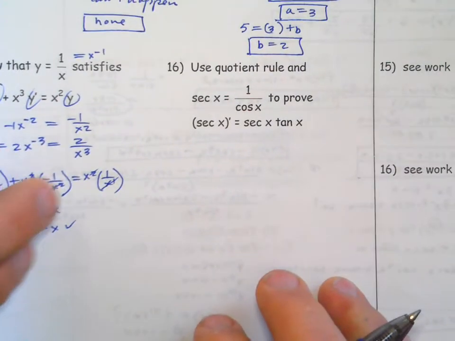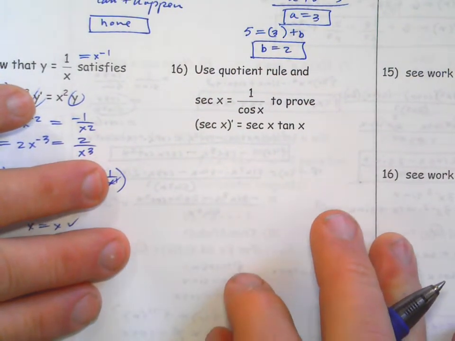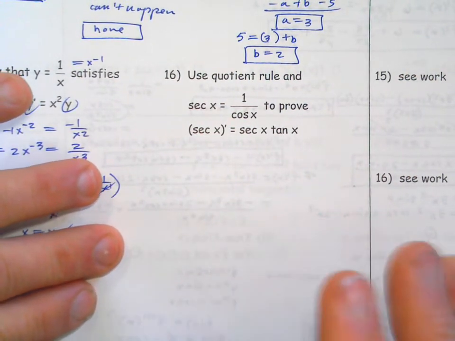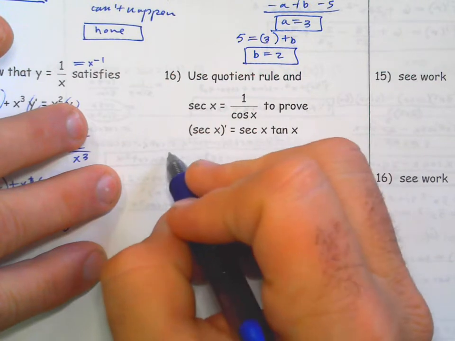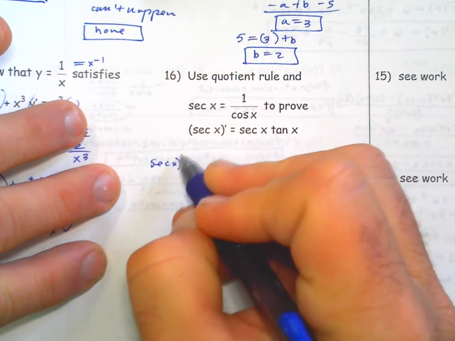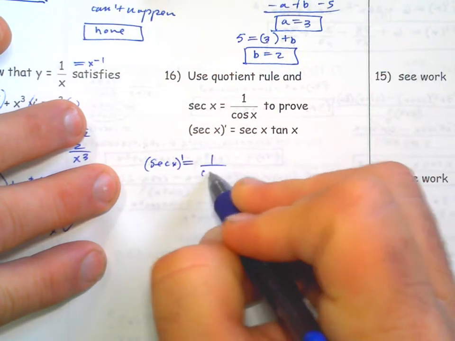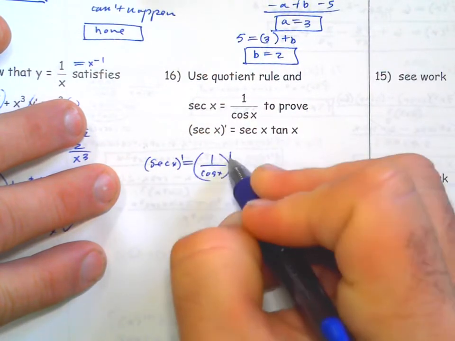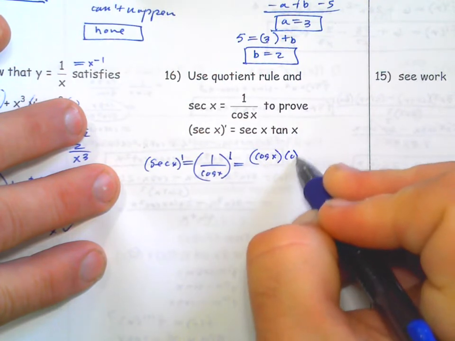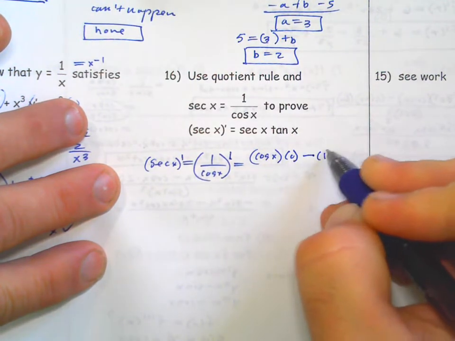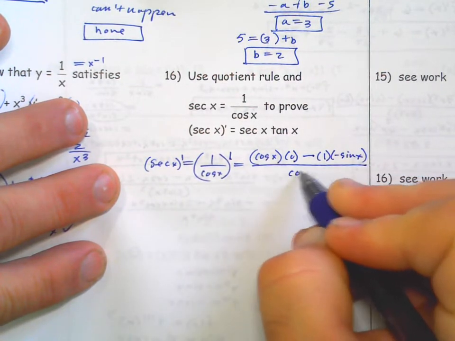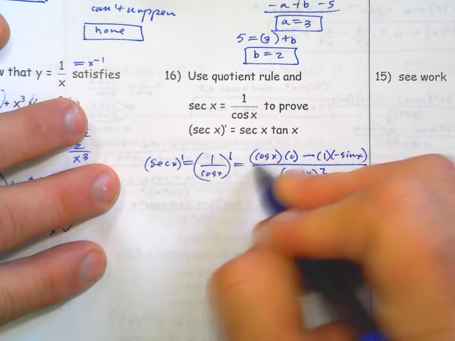Use the quotient rule and the fact that secant equals 1 over cosine to prove that the derivative of secant is secant tan. So we did some of these in the notes. So what we could do is say, okay, well, the derivative of secant is going to be the derivative of 1 over cosine. So we could do a quotient rule, low d high minus high d low all over low squared. That goes away.